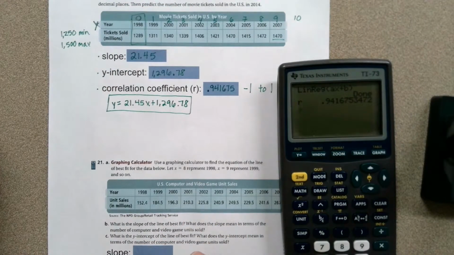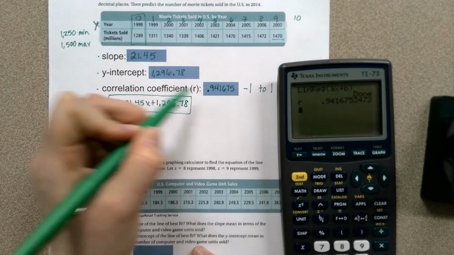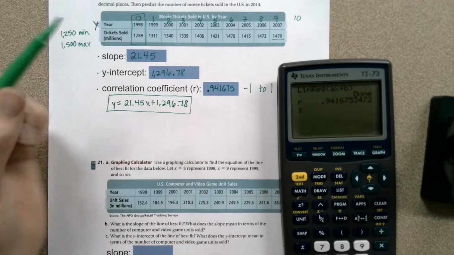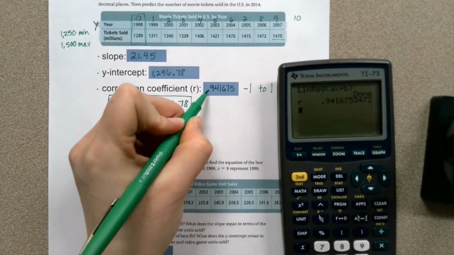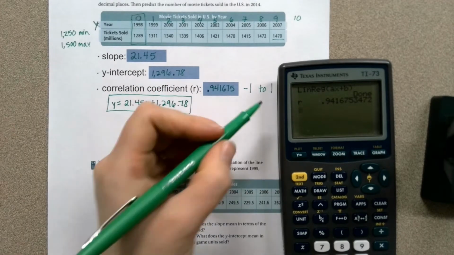So looking at that value, because it's from -1 to 1, it's like a percent written as a whole number or a decimal. It's a positive value, and it's almost a +1.